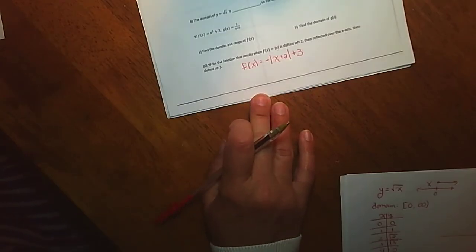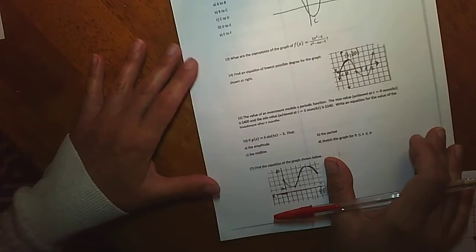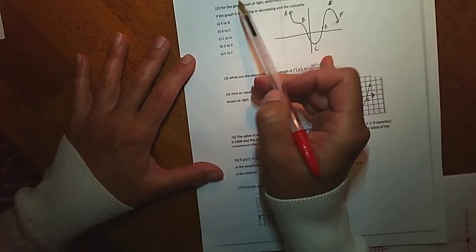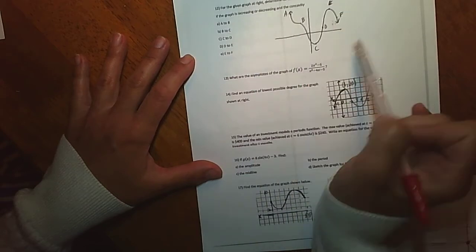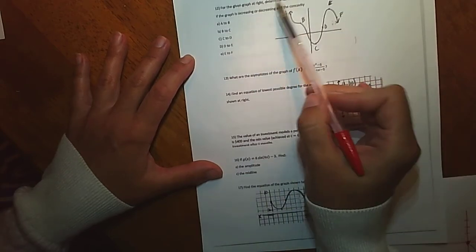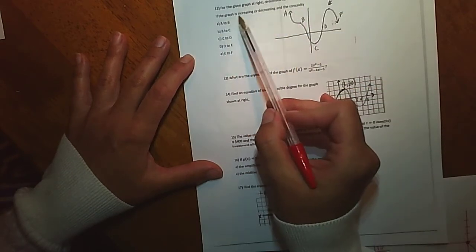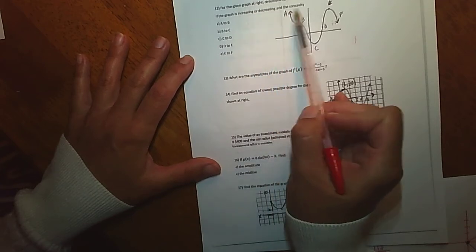All right, next one I asked you to do was number 12. The next page. All right, let's take a look at number 12. Number 12 says, for the given graph at the right, this guy, determine for each interval if the graph is increasing or decreasing and the concavity.